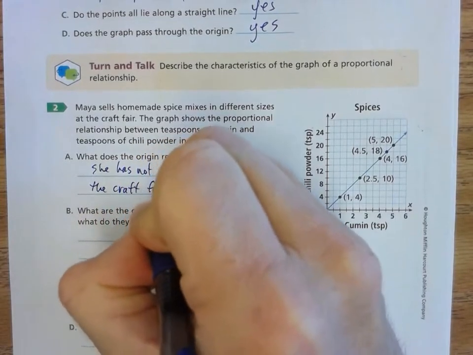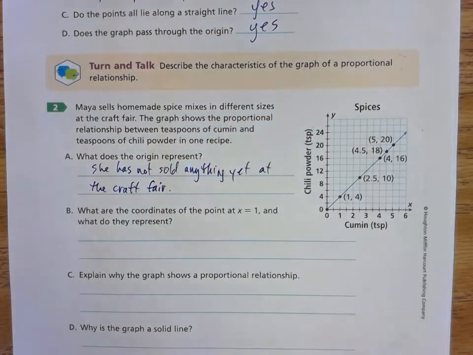Okay, maybe she's still setting up the table. You know, maybe she hadn't even got the stuff out of the car yet. Okay, so that means, of course, she hadn't sold any cumin. That's a 0, and she hadn't sold any chili powder. So that's also a 0. So they're both 0.